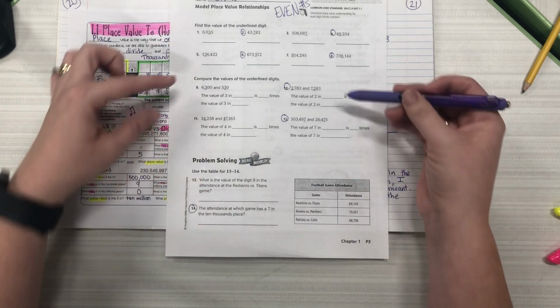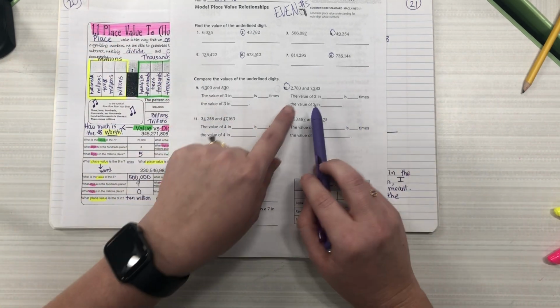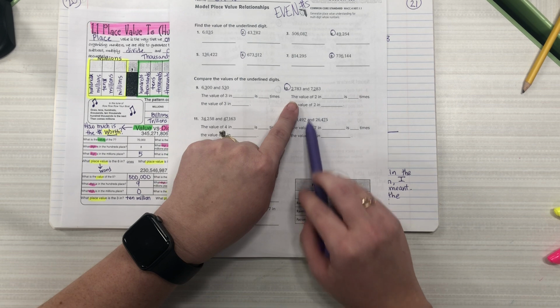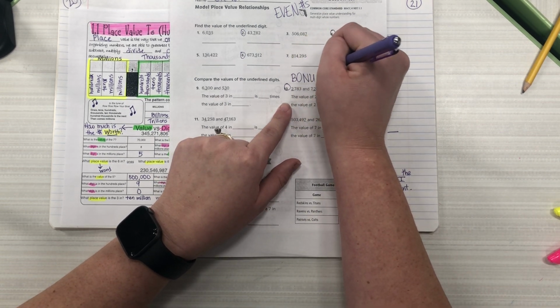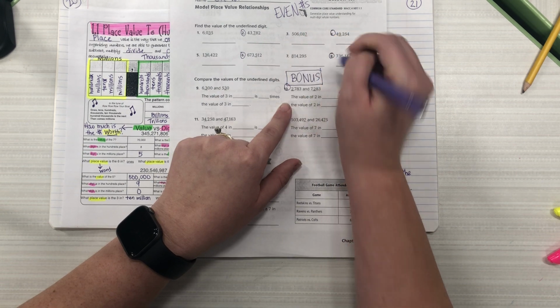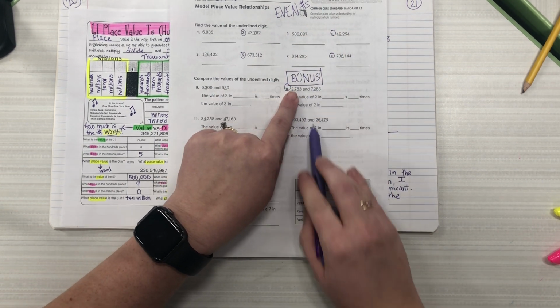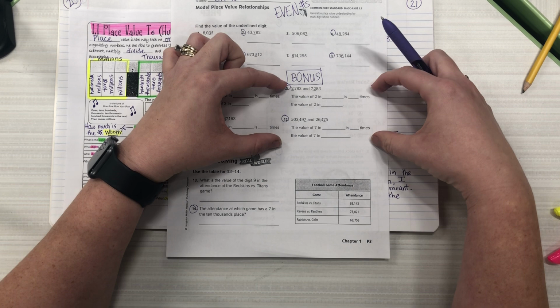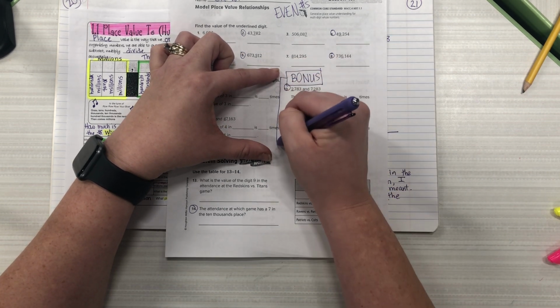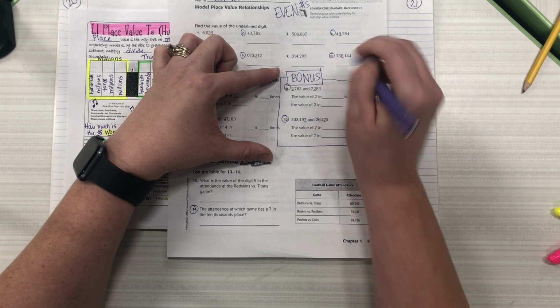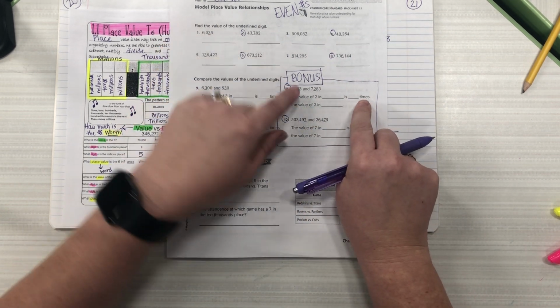When you're looking at this middle section, it's asking you to make some comparisons. This is just going to be a bonus because this is something we're going to talk about in lots of detail in the future. So this is not something that was taught in this lesson, but this is a bonus to see if you have any idea how to show a comparison.